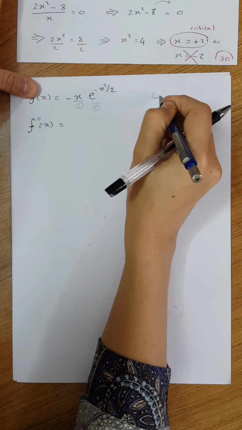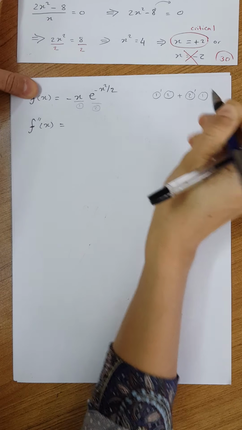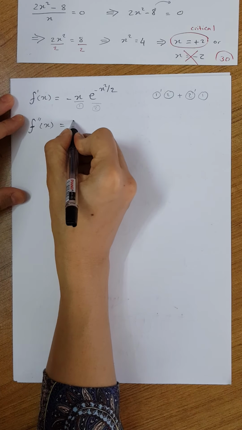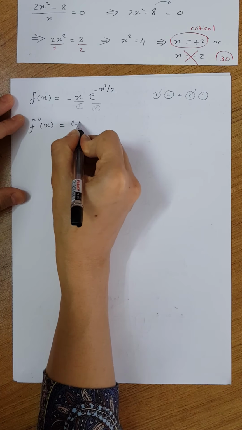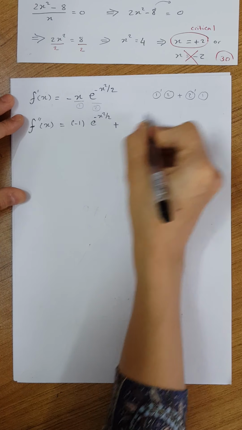The product rule says: first one's derivative multiplied with the second one, plus second one's derivative multiplied with the first one. What is the first one's derivative? It is minus 1 multiplied with the second one without any change, so that is minus 1 times e to the power of minus x squared over 2. I have got the positive sign.